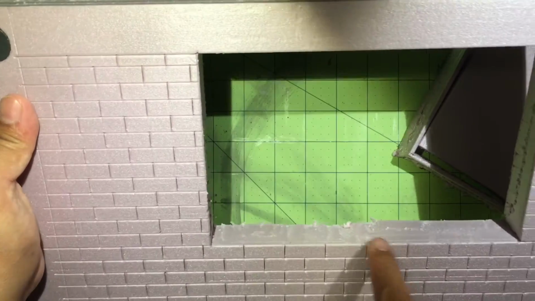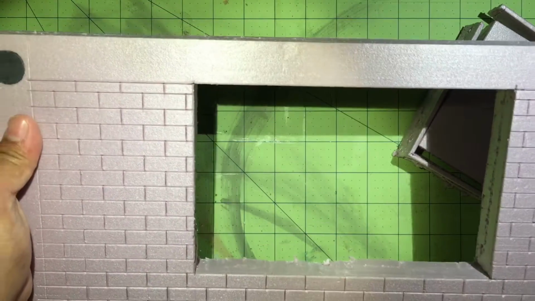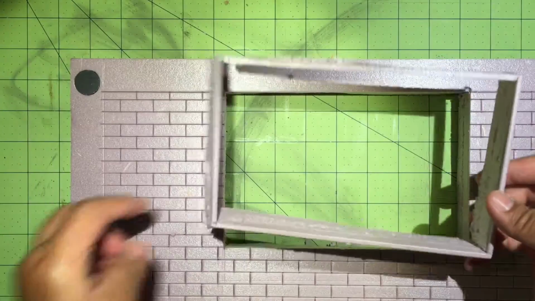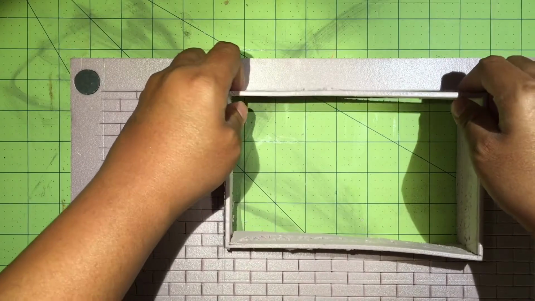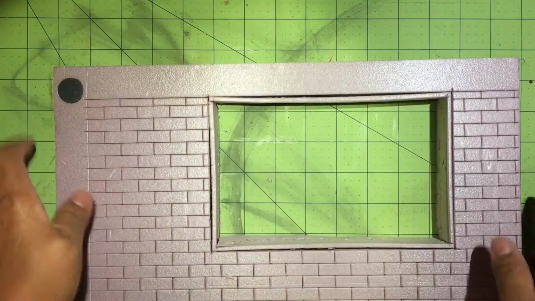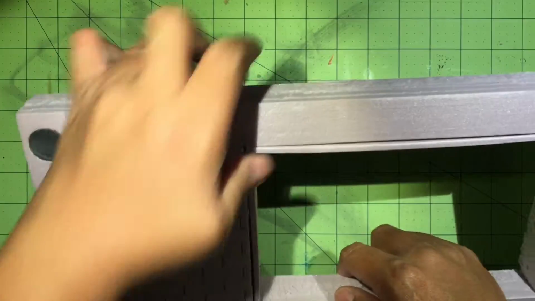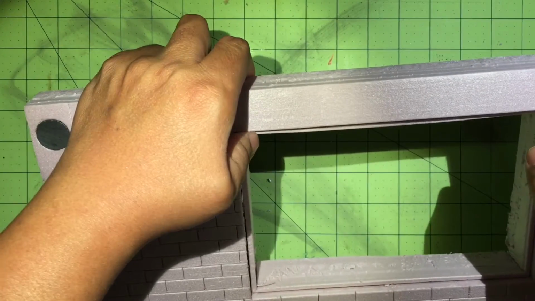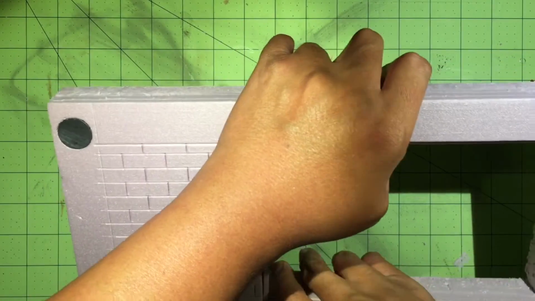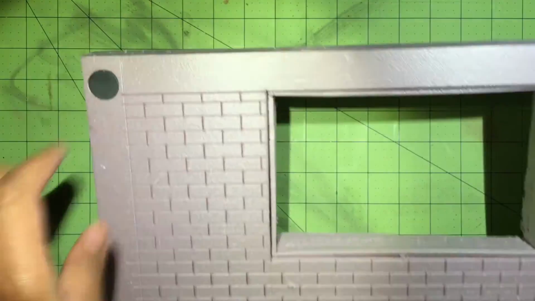Don't worry about those rough edges, because you could go back in there and you can sand it. And this is the one that I'm gonna be using right here for my frame. Just a little bit more. There you go. So basically what I'm gonna be doing is push this a little bit more, then I'm gonna glue that, and there you go.